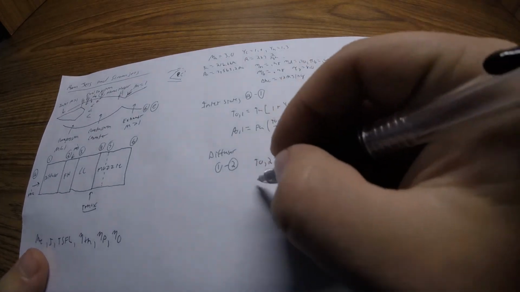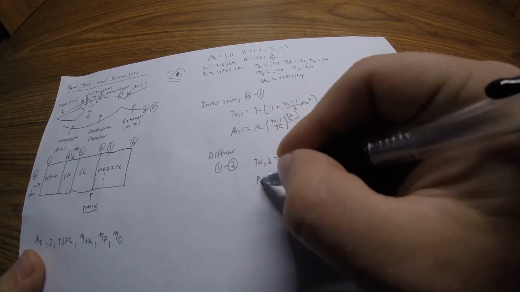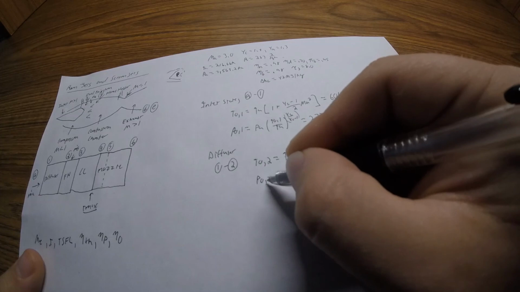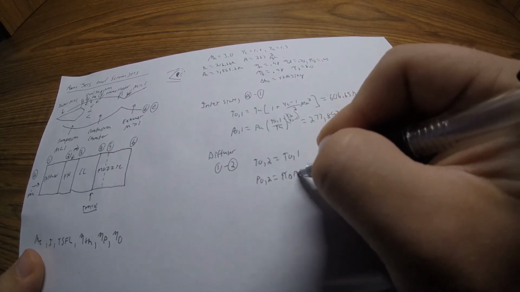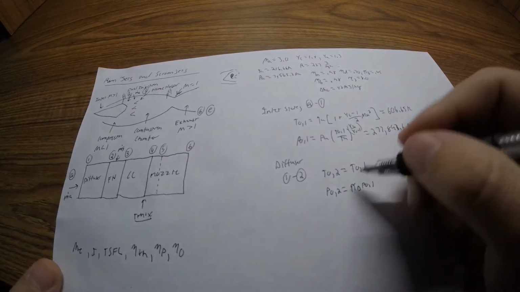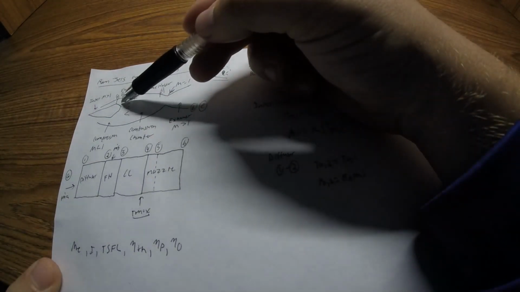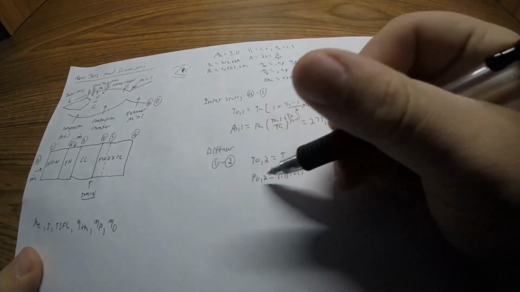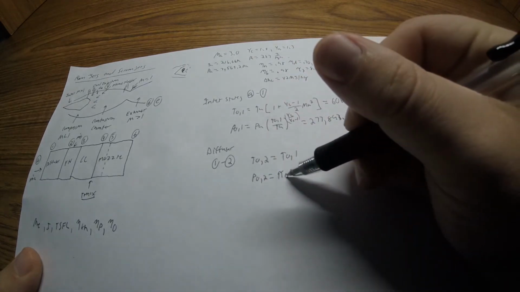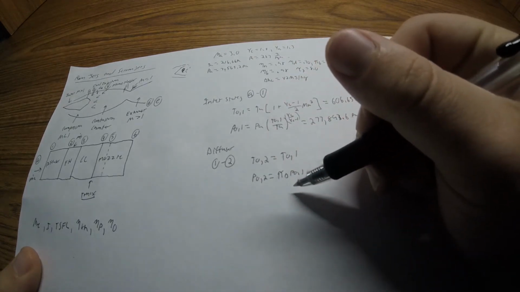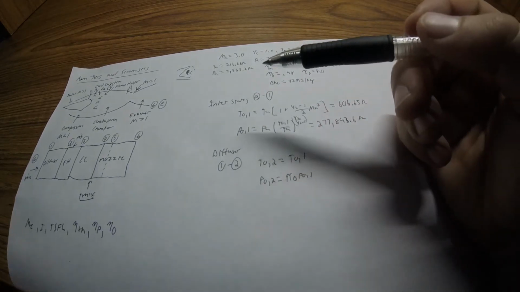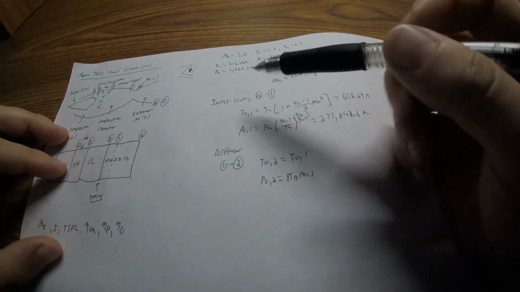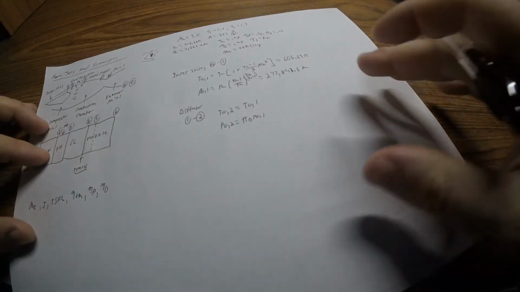So we need to find the pressure at 2, which equals pi d times PO1. So pi d will be the pressure drop between PO2 and PO1. And we expect pi d to be less than 1 because we expect the pressure is going to drop between states 1 and 2, which would make sense.